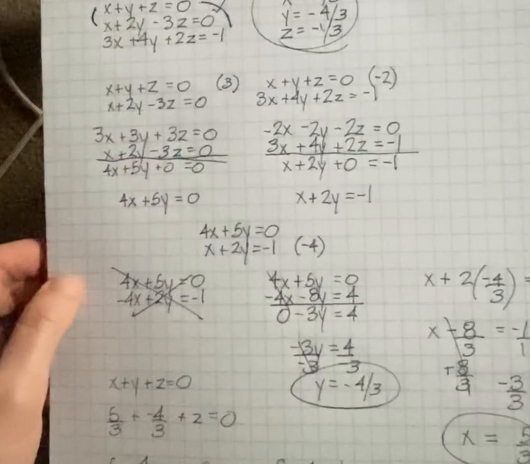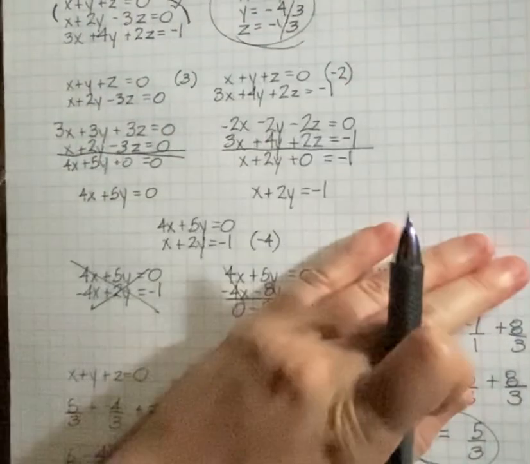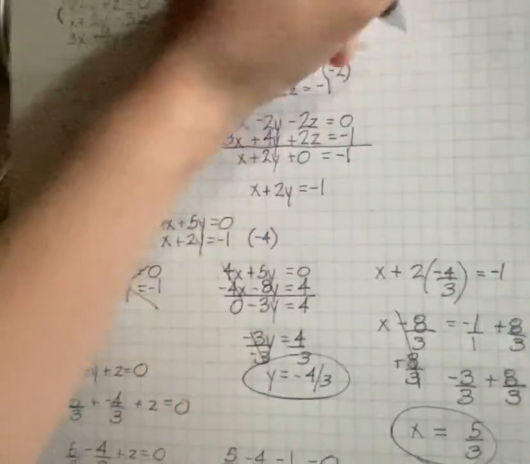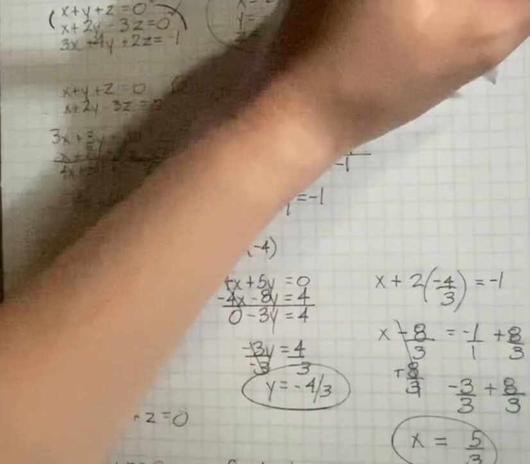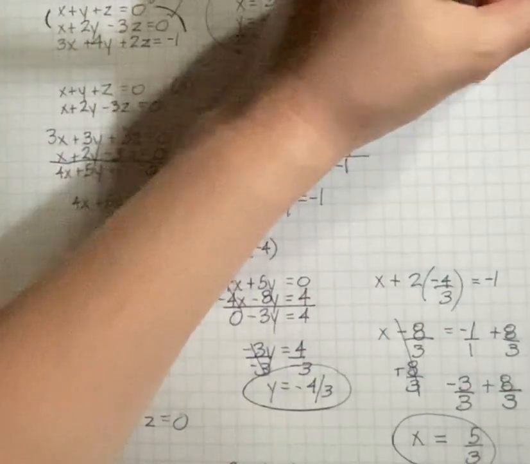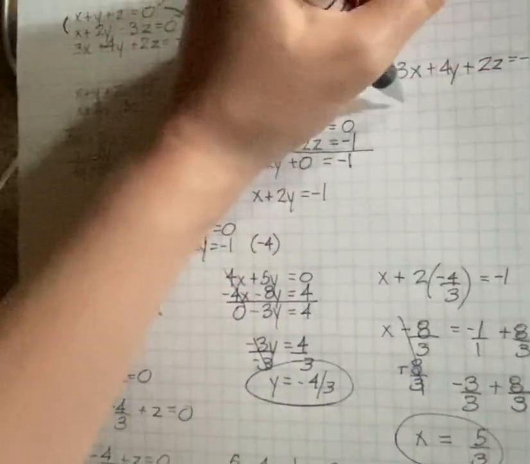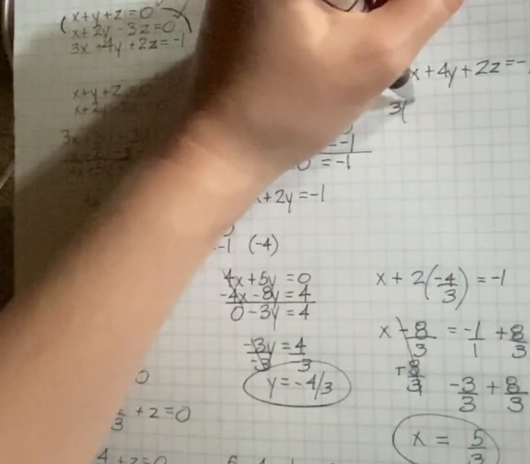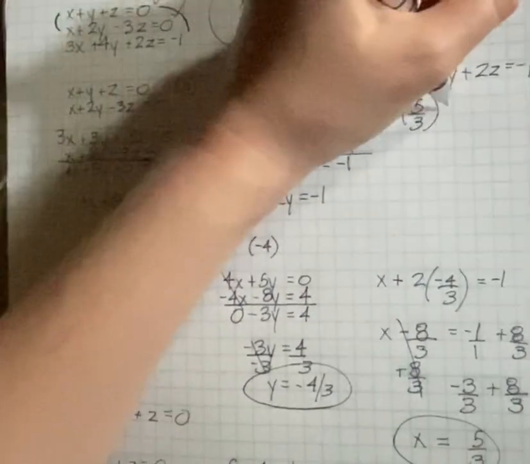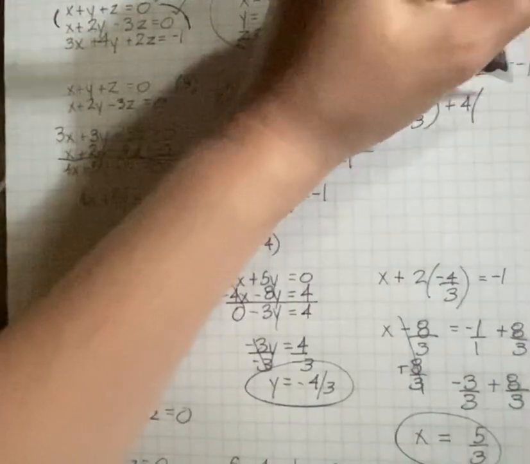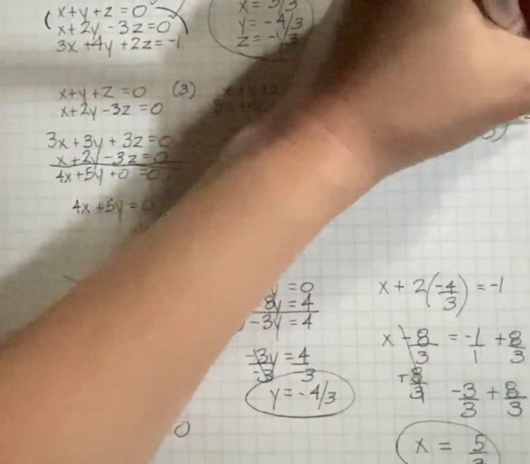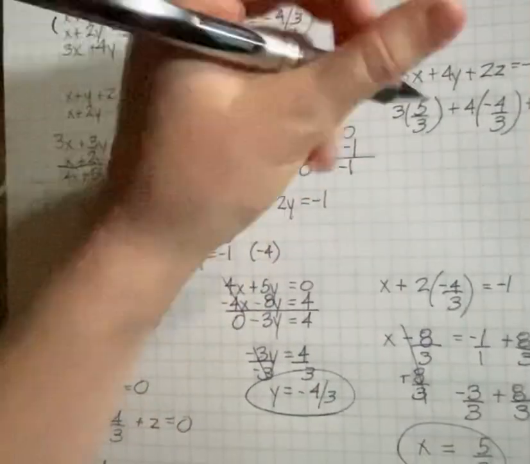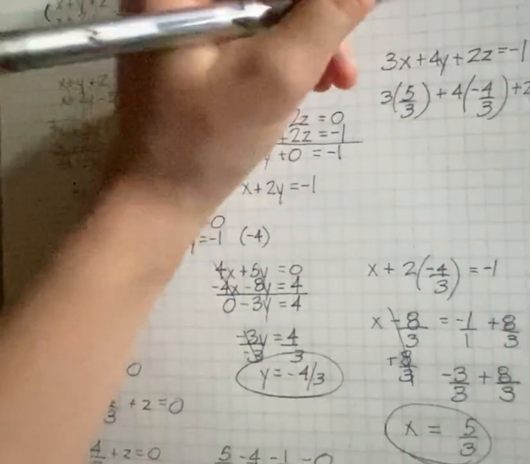And we just have this last one to finish. Now, if you'll notice, I've used up most, if not all, of my paper. I'm actually going to use this space over here for this last equation. All right? Got 3x plus 4y plus 2z equals negative 1. We've got 3 times 5 over 3 plus 4 times negative 4 over 3 plus 2 times negative 1 over 3. And all that equals negative 1. I'll write that in a minute.